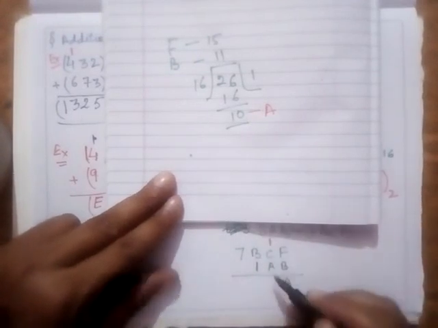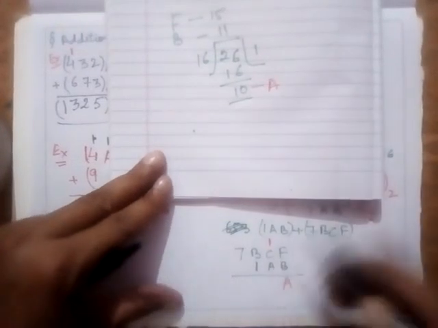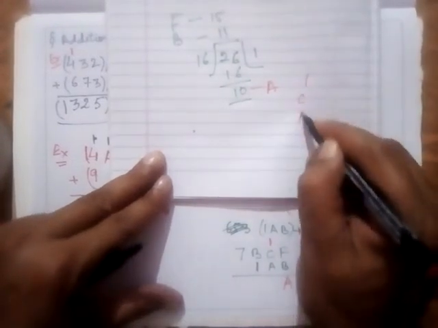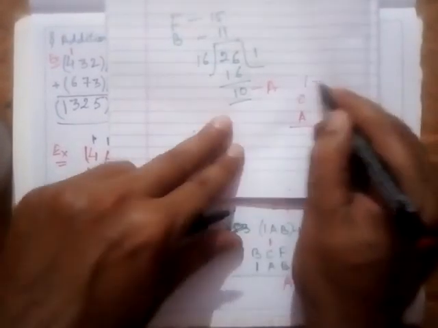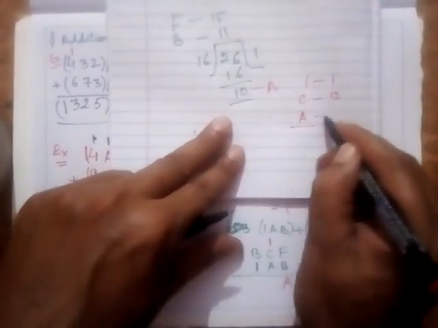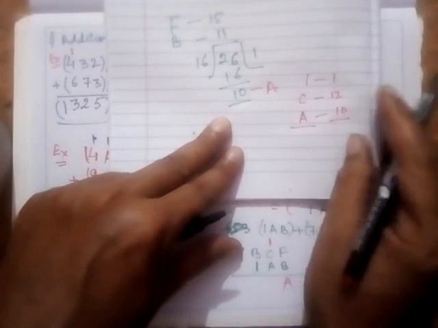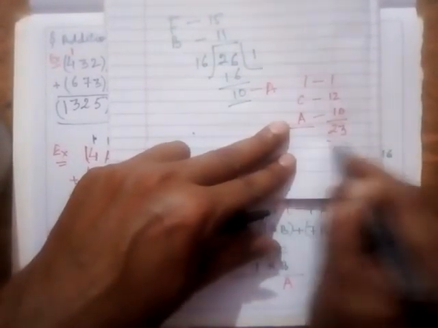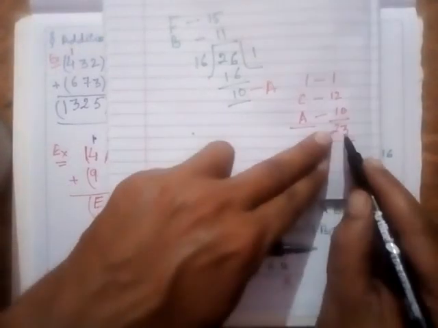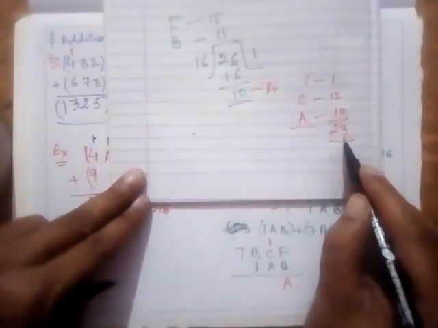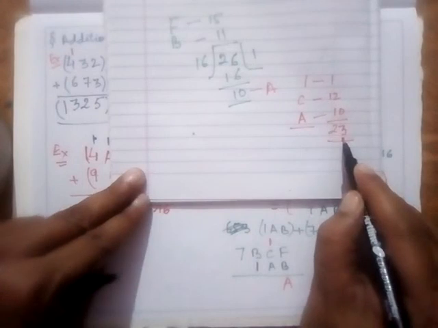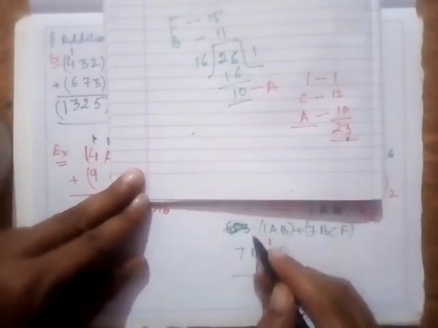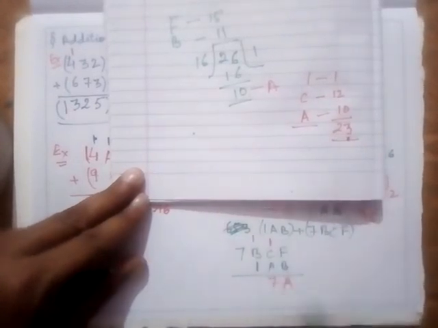Now after this I have to add 1, C and A. 1 is 1 as it is, C corresponds to 12 and A corresponds to 10. So this is 23, I suppose. 23 is again more than 16. So I divide this by 16. 16 ones are 16 and the remainder is 7. I write this here. Okay.